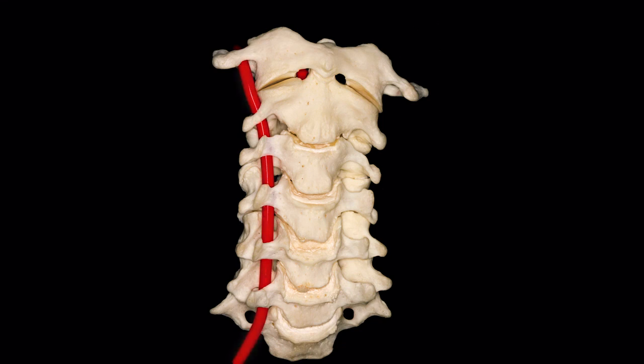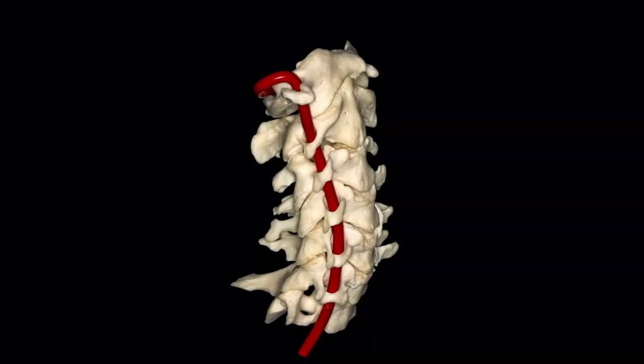So the vertebral artery is lateral to the vertebral bodies and anterior to the articular processes from C3 to C7, and lateral to the C1-C2 joint. This is a lateral image of the relationship of the vertebral artery anterior to the articular processes and lateral to the atlantoaxial joint.